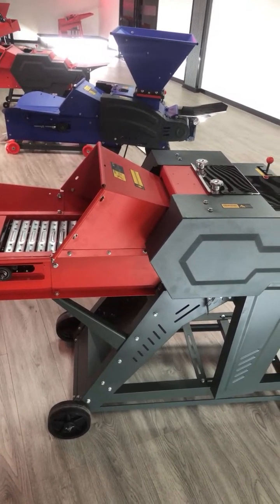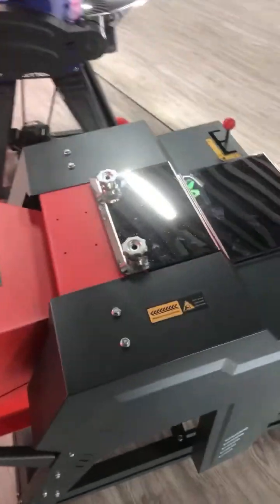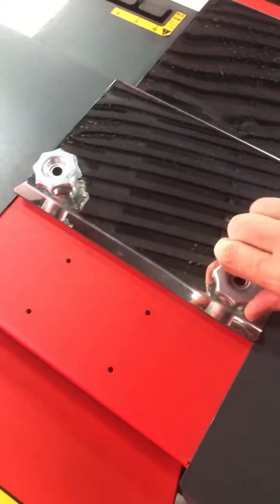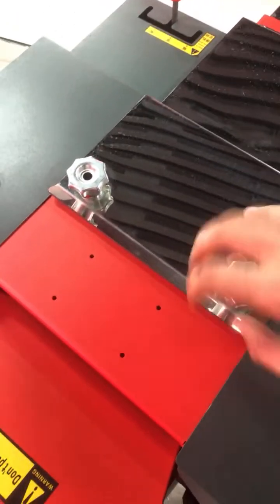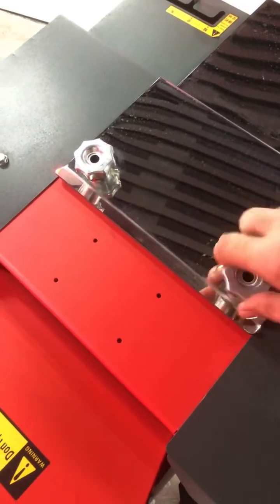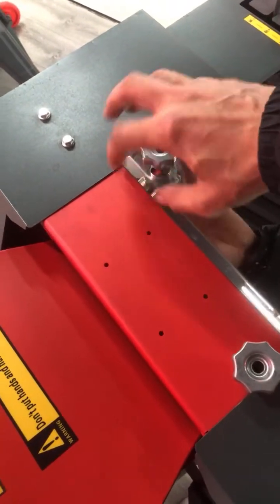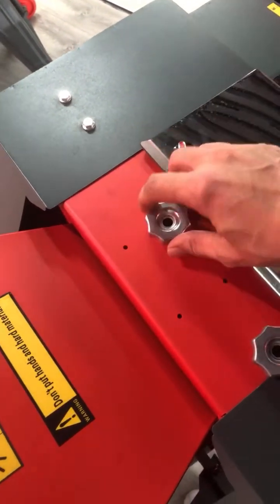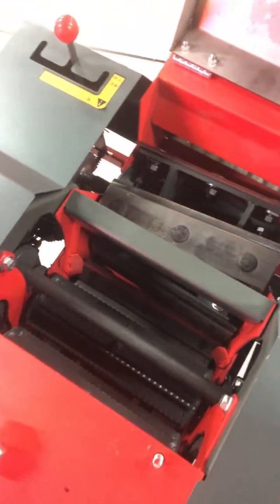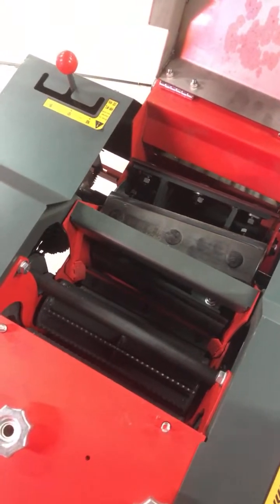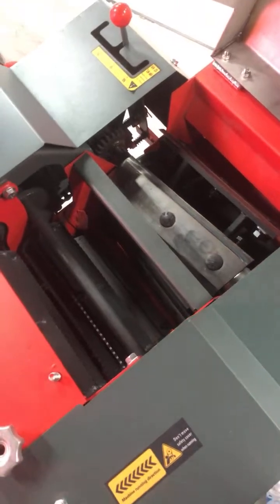meat as well. Now if you want to see how it looks from inside, we can open its screen and we can see how it actually looks. The good thing is that all the models made by Dan Agro company, they have also provided a handle. This is how it looks from inside. They are using different kinds of blades as well. They are using different kinds of wheels as well.